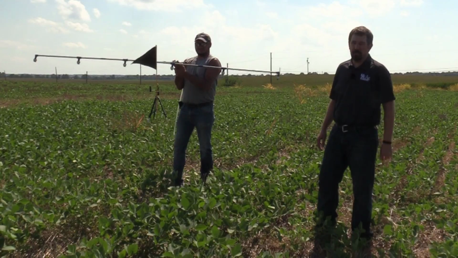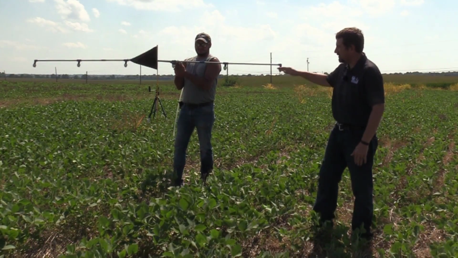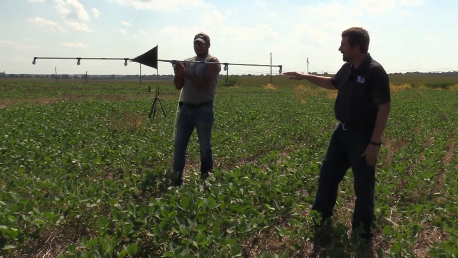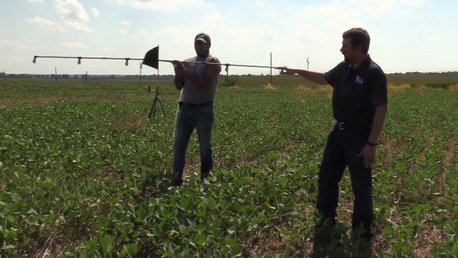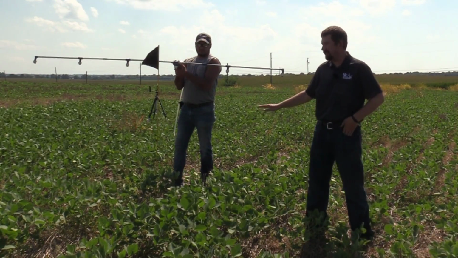All right, for this boom height, we are 48 inches off the target, which is again the soybean. You can see this boom height is much higher: 48 inches, or 4 foot, above the soybean. Remember, the last one was half of this, and that was the ideal boom height.